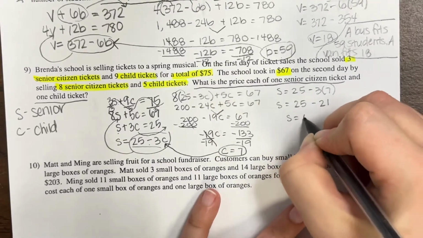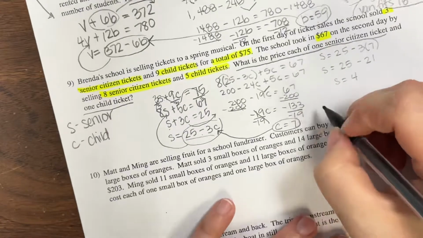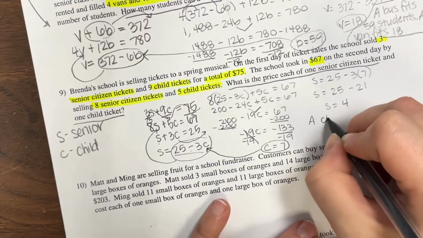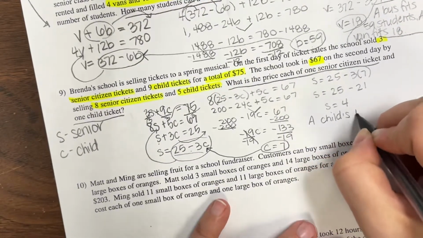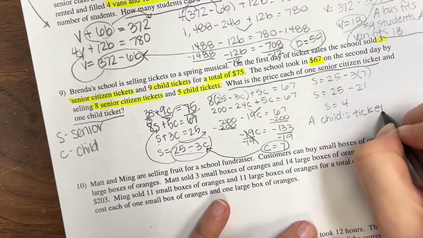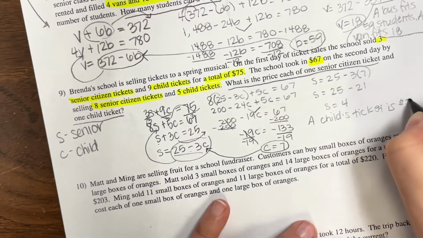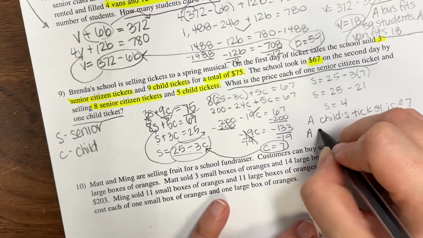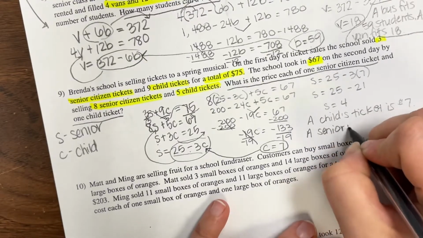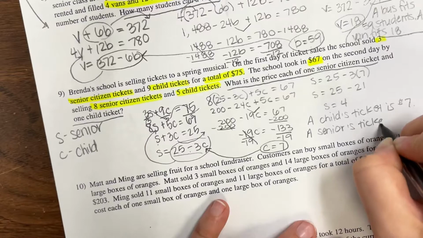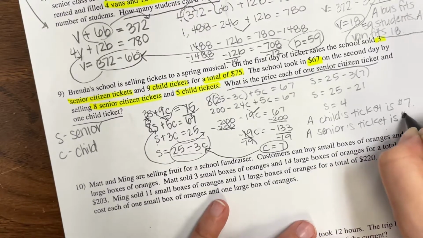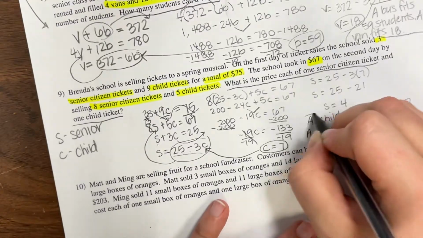So senior ticket is $4. So a child's ticket is $7. A senior's ticket is $4.